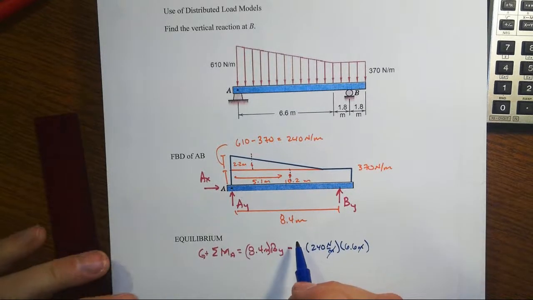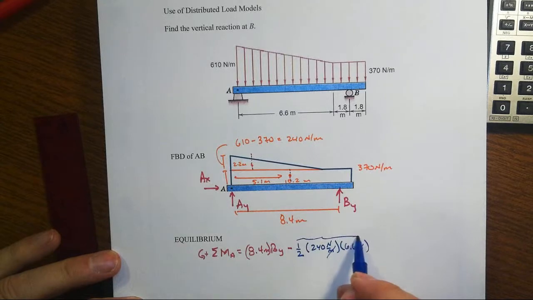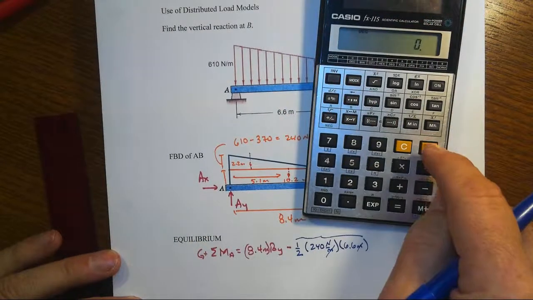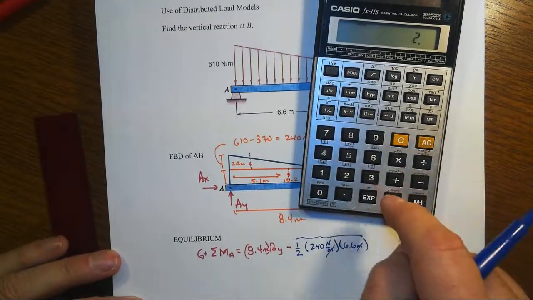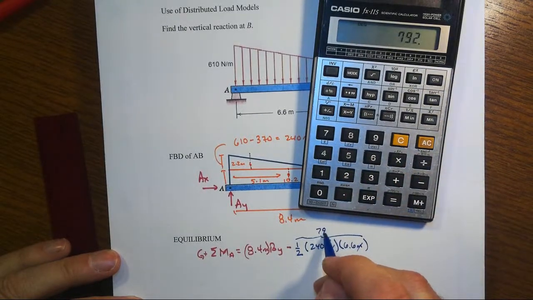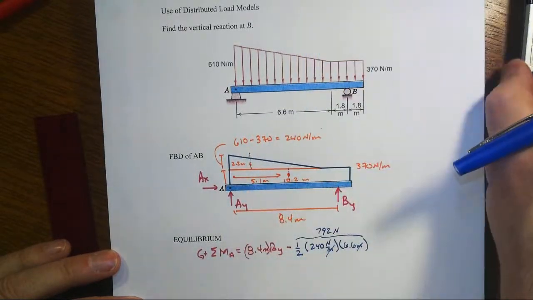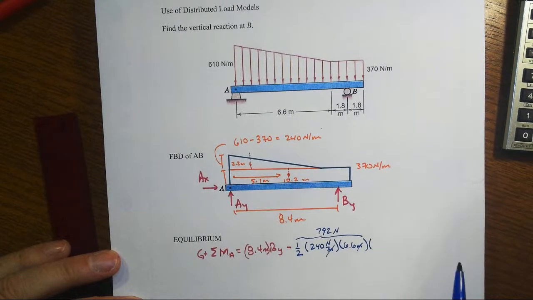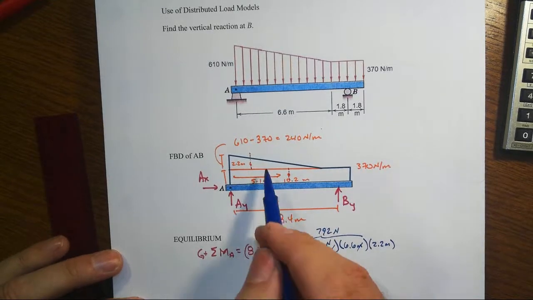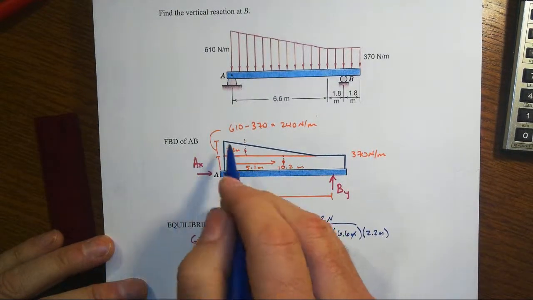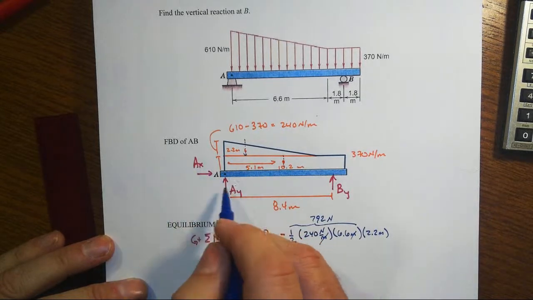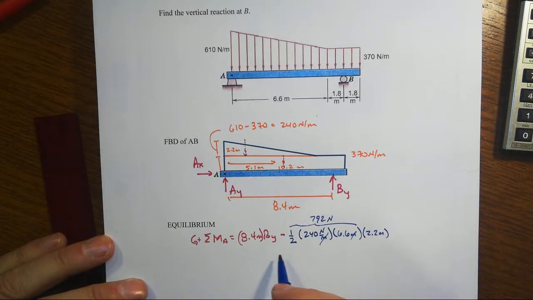This would be the total force of that triangle. Let's even just work that out here. 240 times 6.6 divided by 2 is 792 newtons, right? And its moment arm is 2.2 meters. That's this one here. And it's going in a clockwise fashion, so that's negative for the equation.